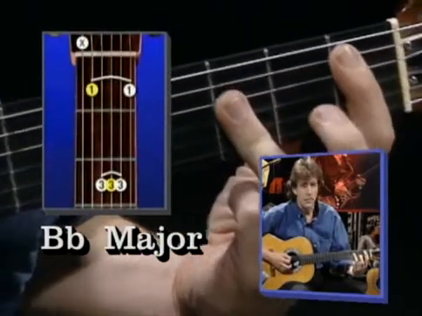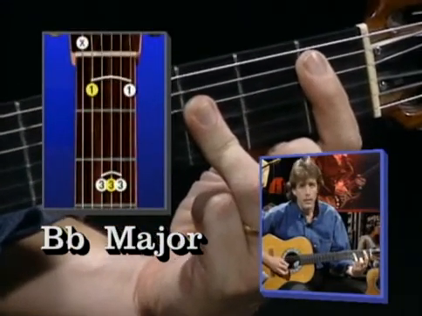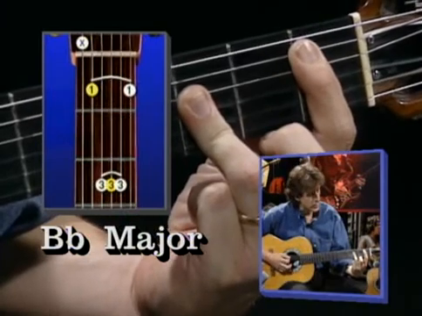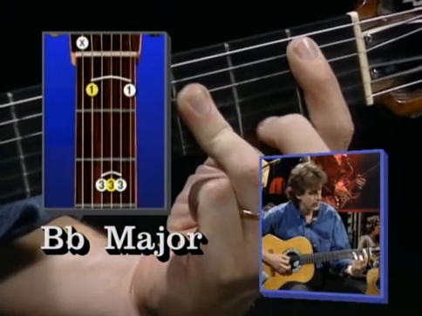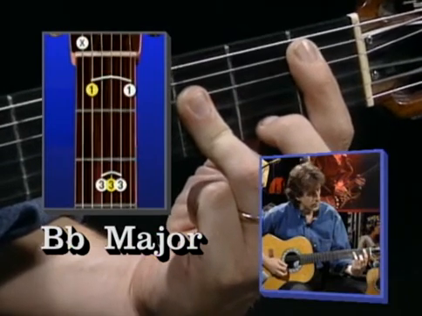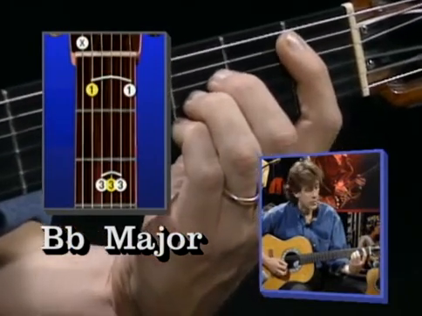A variation that might be a little bit easier, but sacrifices the top string, is this one right here. You're going to just hear a dead top string there. But it doesn't involve crowding the fingers as much.